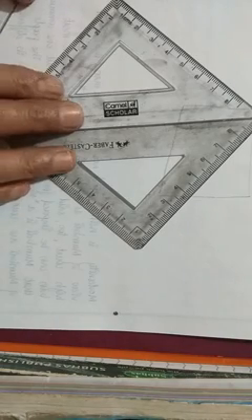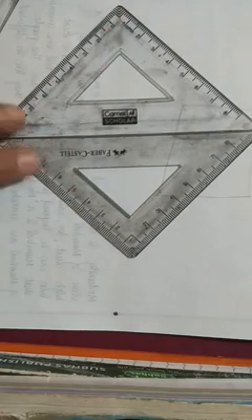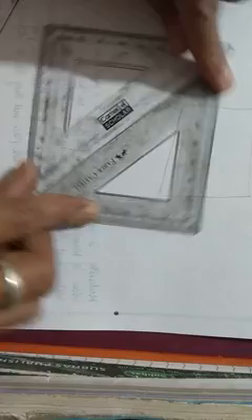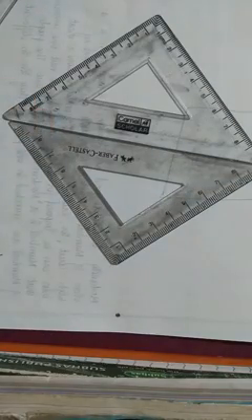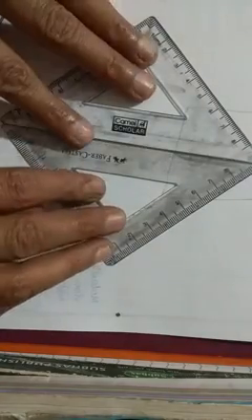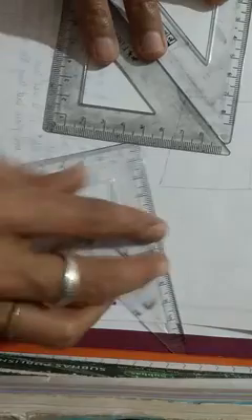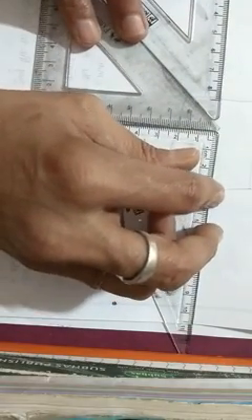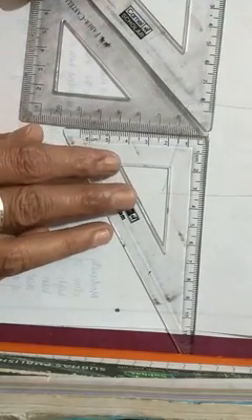When you join two set squares of equal length, it forms a square or rhombus. So this is a square and this is a rhombus. Again, when you take another set square, it forms a trapezium. Okay, when you join three set squares, they form a trapezium.